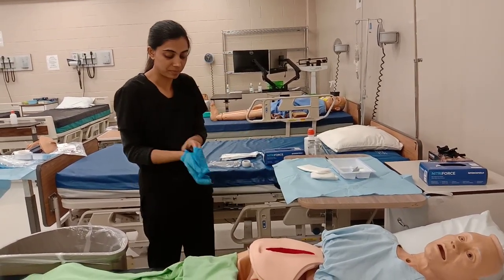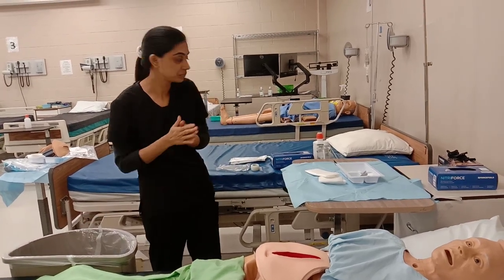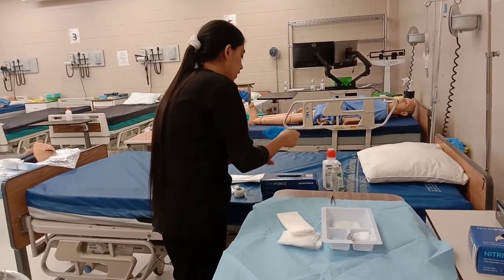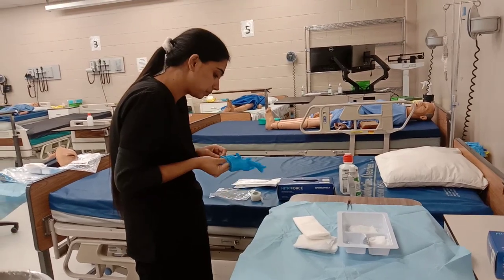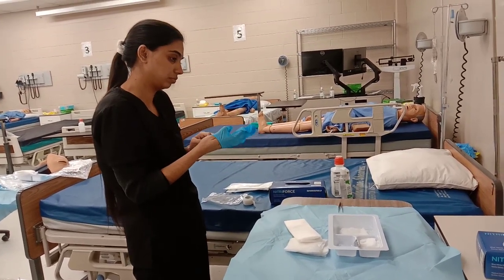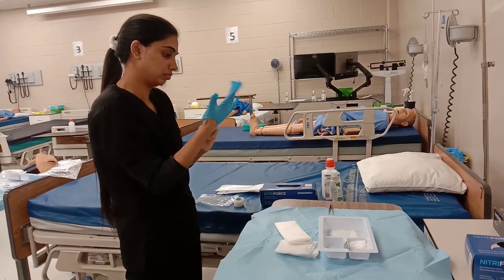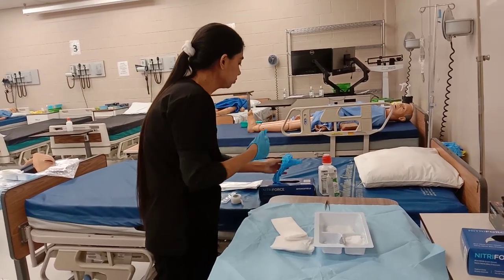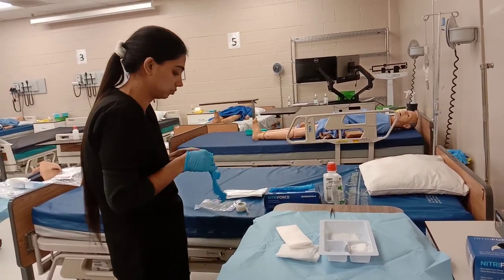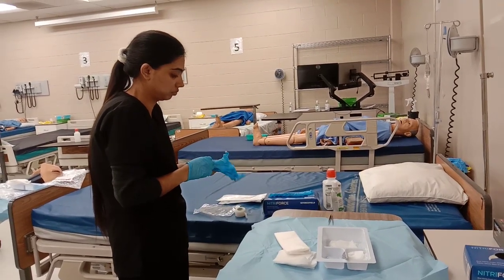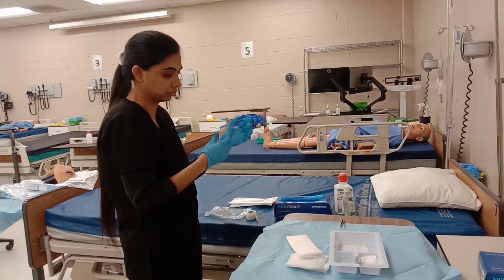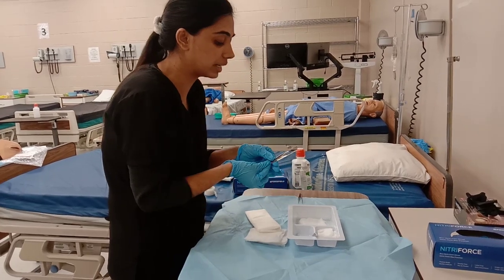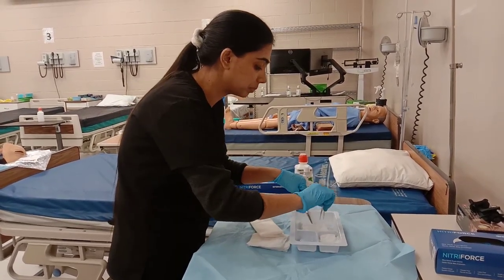Now I am going to change my gloves as I need to change the dressing. I am again performing the hand hygiene. I am changing my gloves. I have changed my gloves. Now I need to clean my wound first and then I will sterilize it and dress it appropriately.